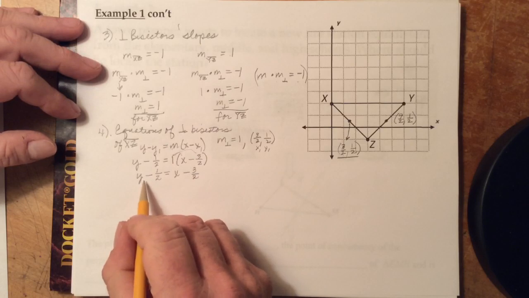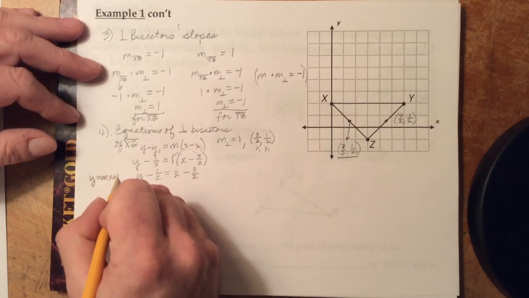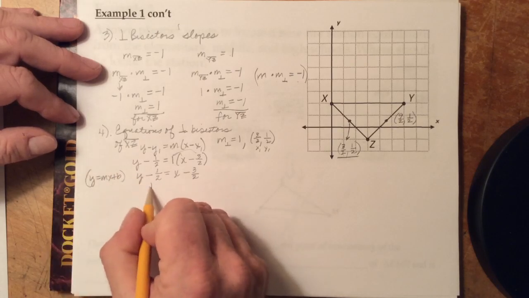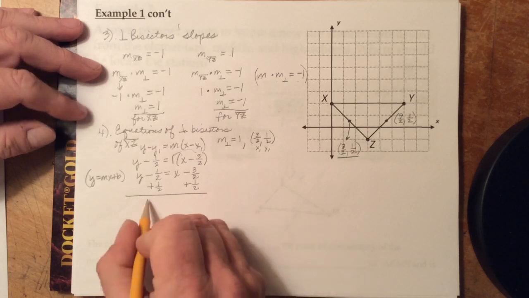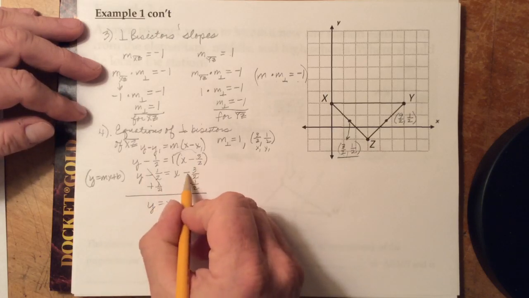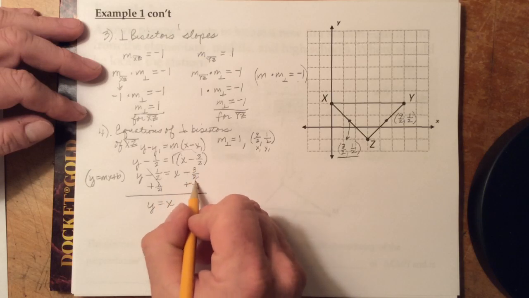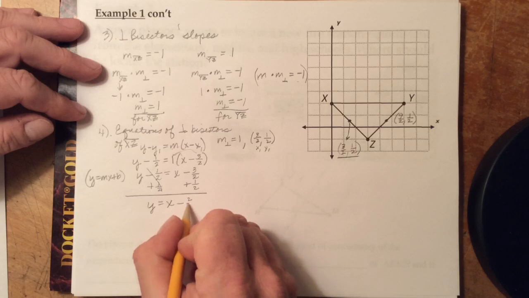Then solving for y so we can get this into slope-intercept form, we add 1/2 to both sides. So this gives us y equals x, and then negative 3/2 plus 1/2 gives us negative 2/2.